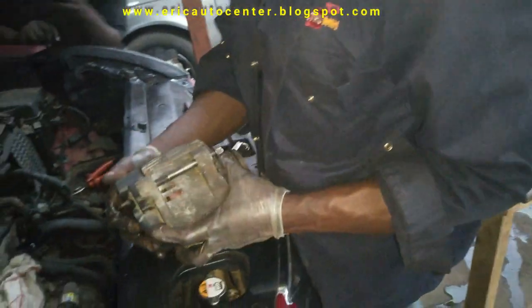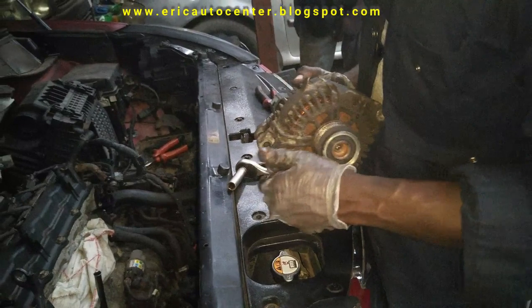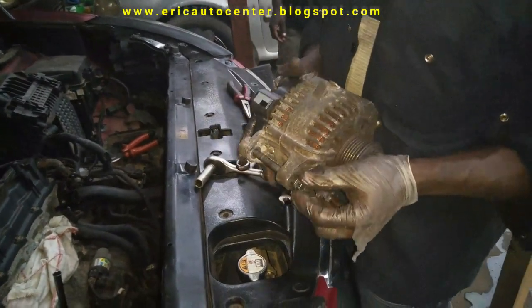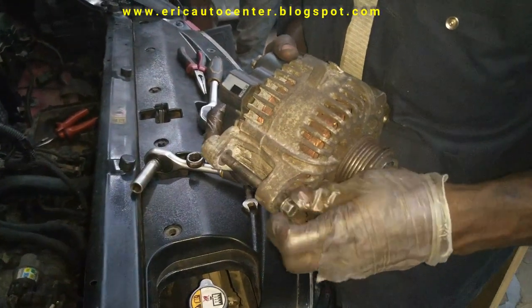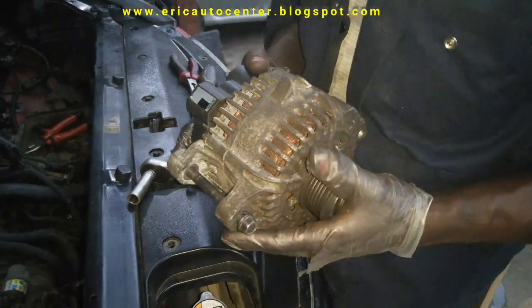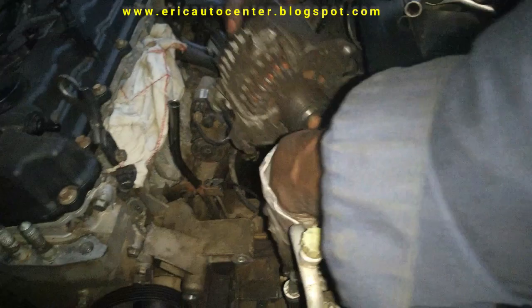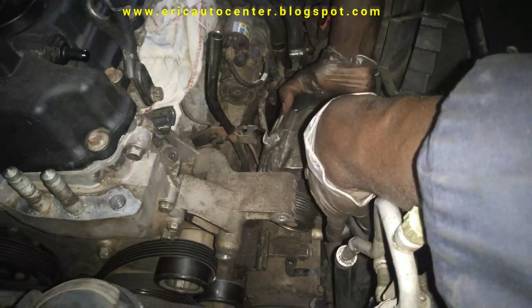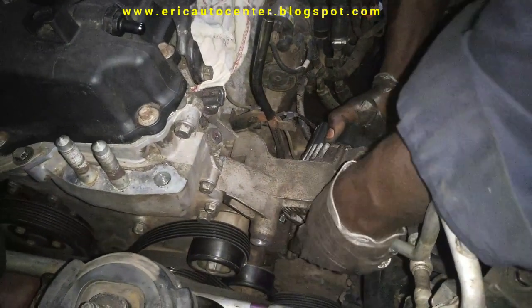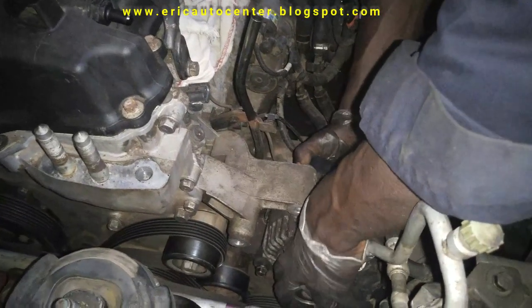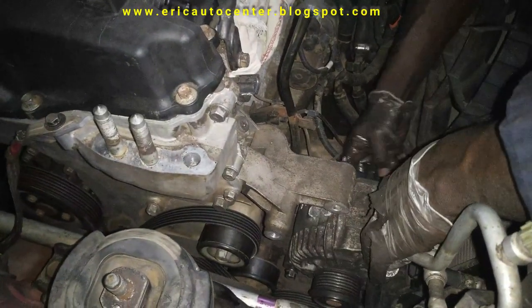So we are going to fix it as it is. But before you do that, you don't need to leave this bolt out. You just put it inside because there is a cutting space there which you can easily use to fix it, because the place is invisible for you to see.